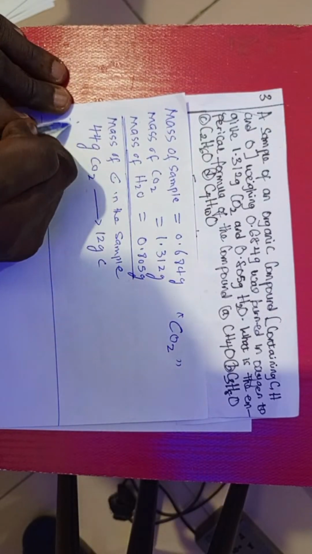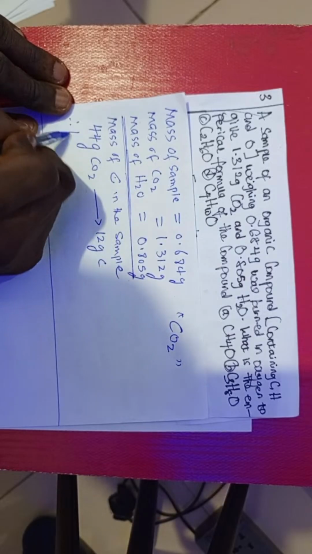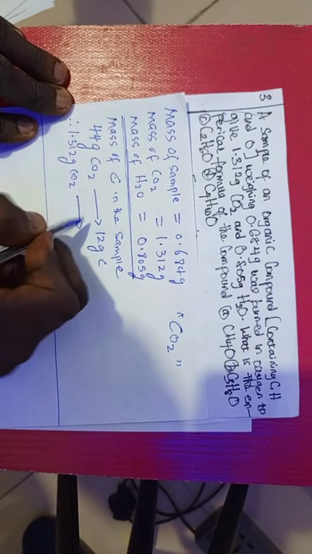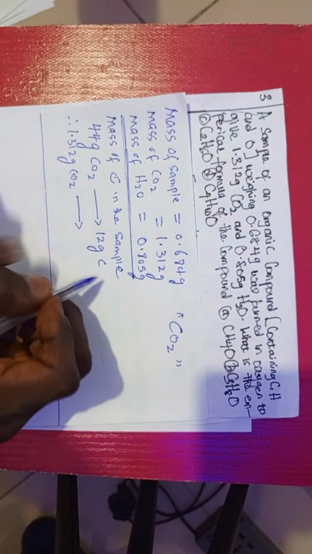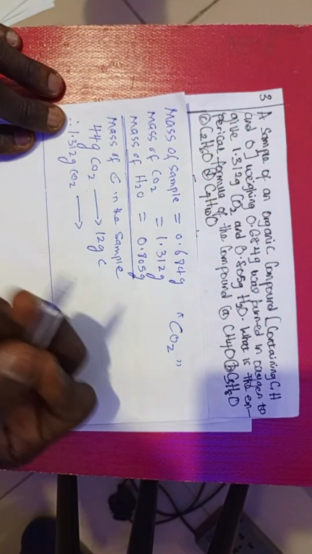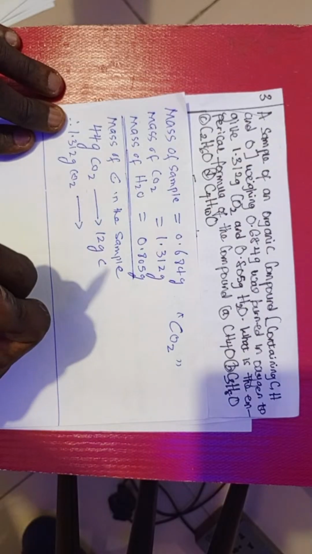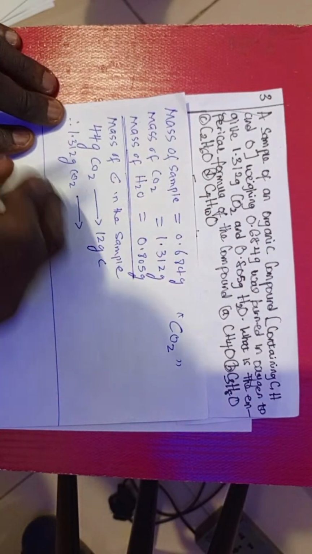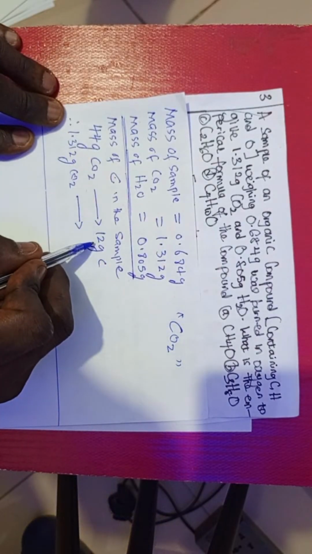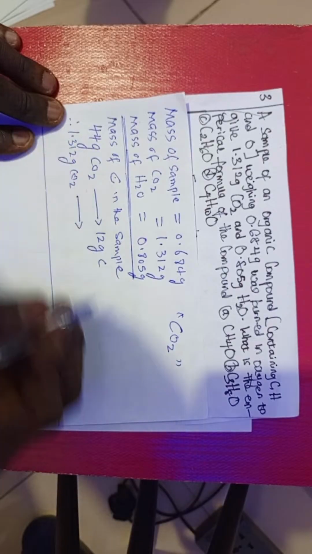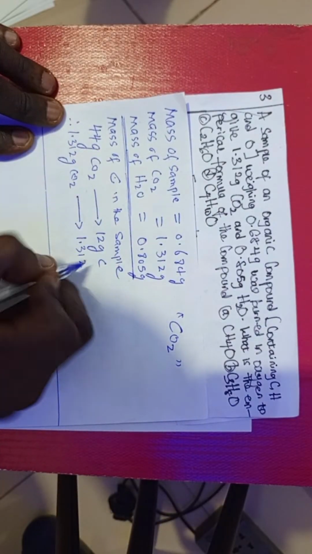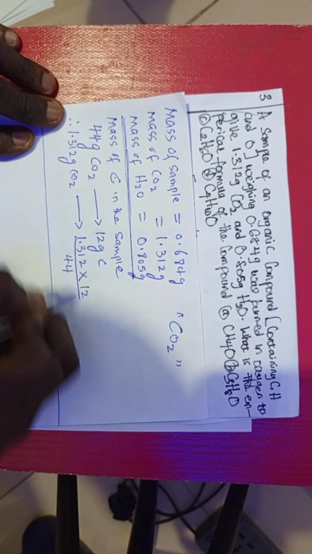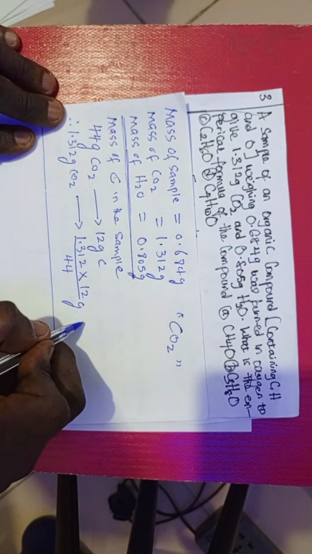So therefore, 1.312 grams of CO2 is expected to contain how many grams of carbon? At this point, you can cross multiply to get the mass of carbon in the sample. Can we do that together? Cross multiply. That will give you 1.312 multiplied by 12 divided by 44 grams of carbon.